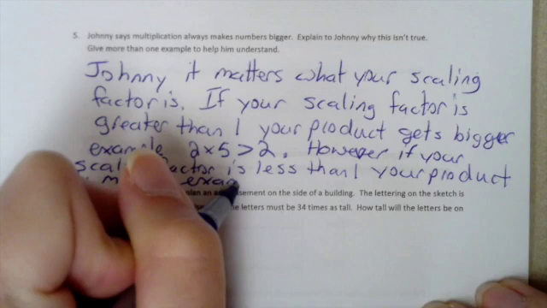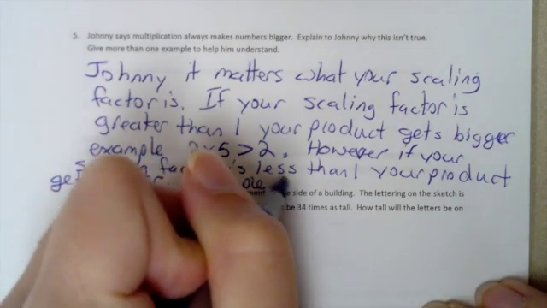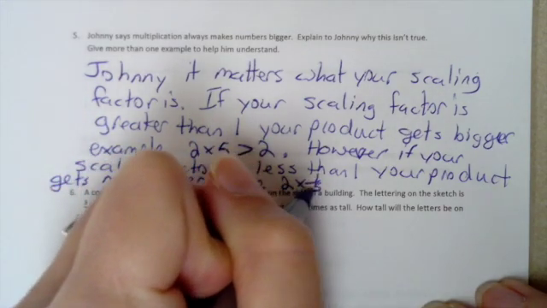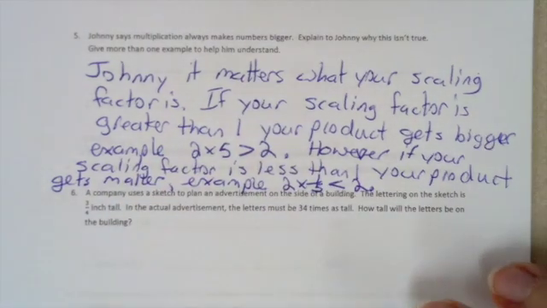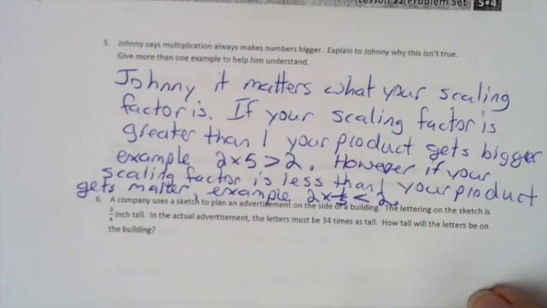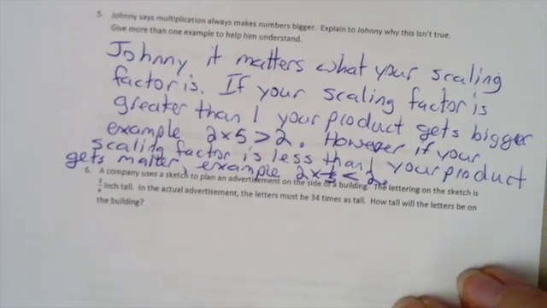Example, 2 times 1/5 is less than 2. So it matters what you're comparing it to and what your scaling factor is.